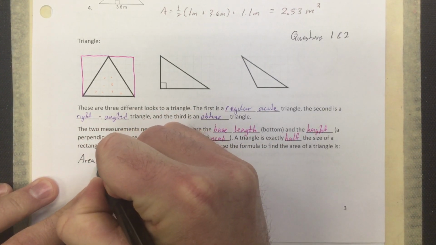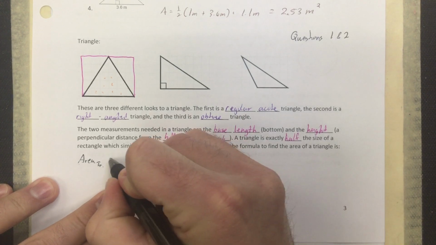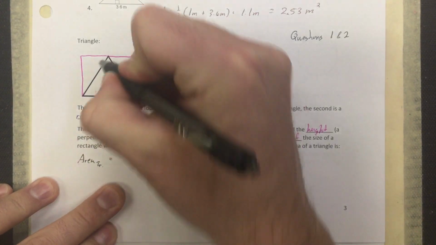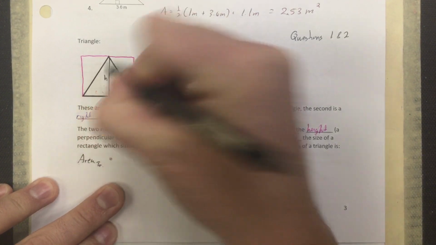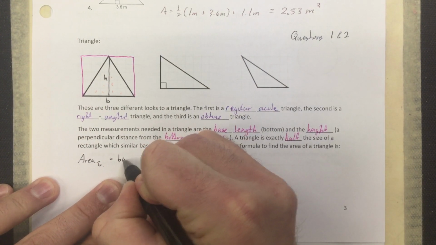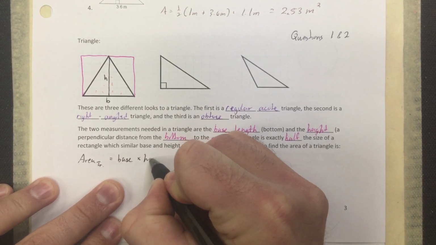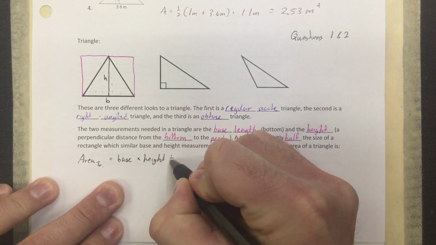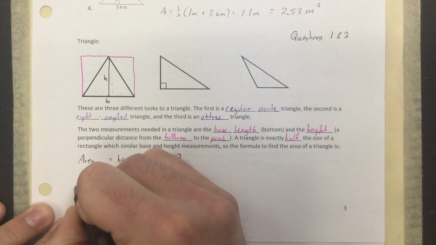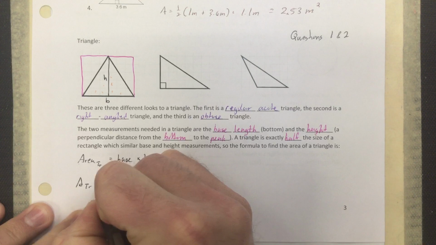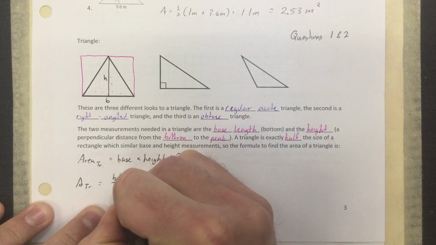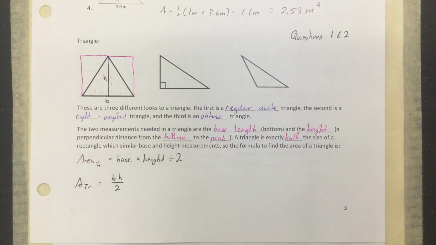So the area of a triangle, and I'm going to write a little TR there, with our measurements, base and height, is equal to the base times the height divided by 2. And that's how we're going to find the area of a triangle.